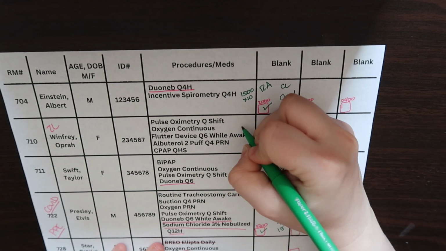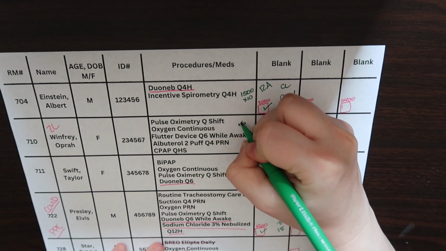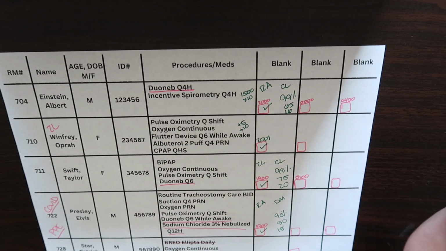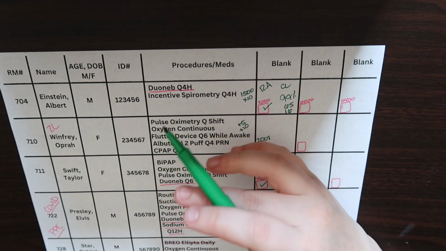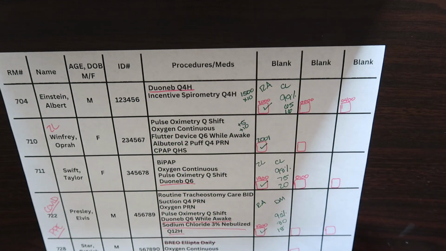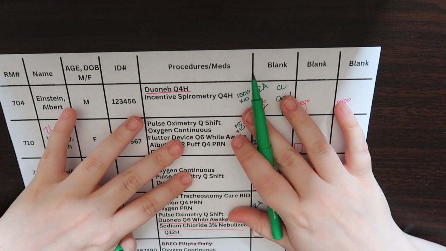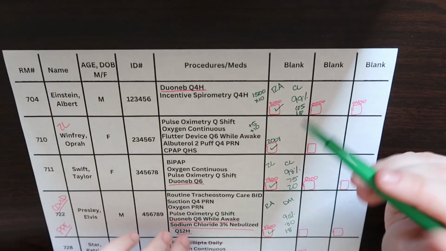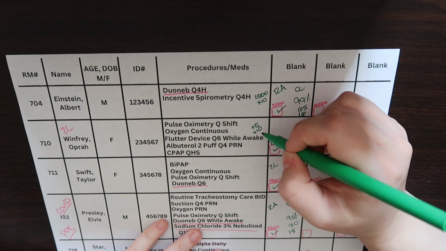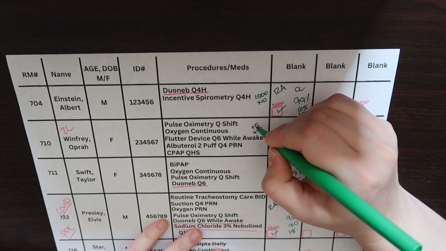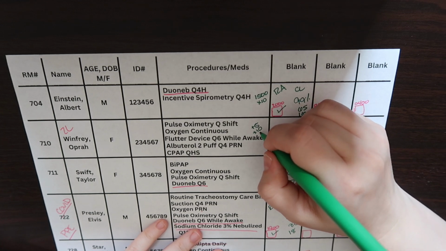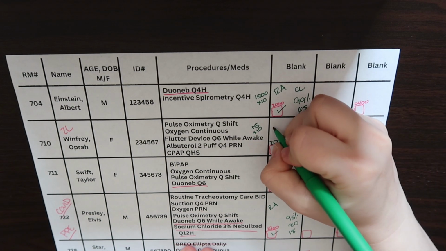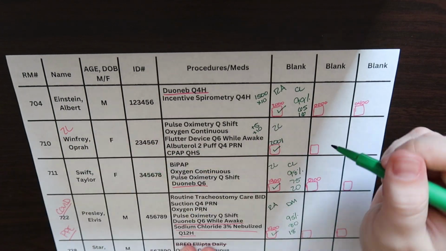So I'll just write down that they did a PEP of 5 times 10. If you don't know what a PEP device is or a flutter device, you can look it up or whatever. This isn't me going over what that is. This is just me showing like how rounds are done. So they did their flutter device. So they did a PEP of 5 and they did it 10 times. So that's that. I'm gonna say that this person is on 2 liters like my report said.